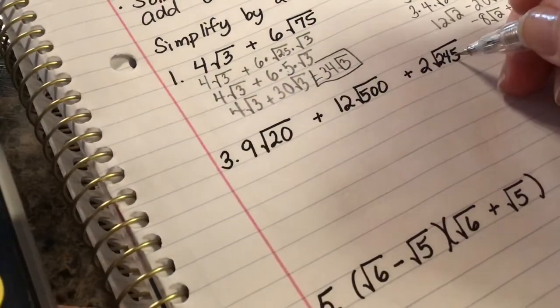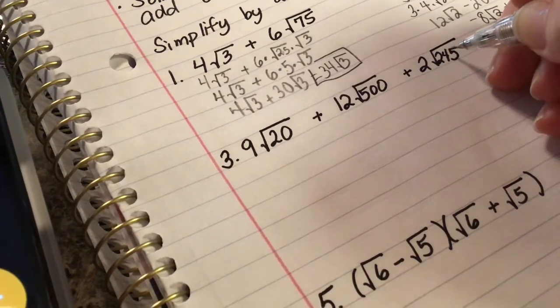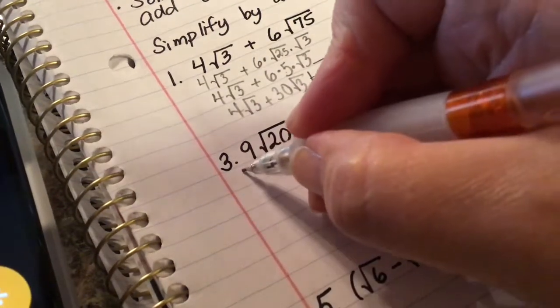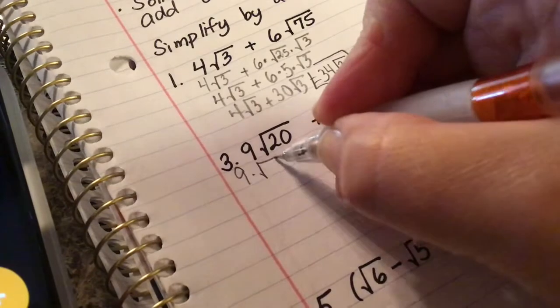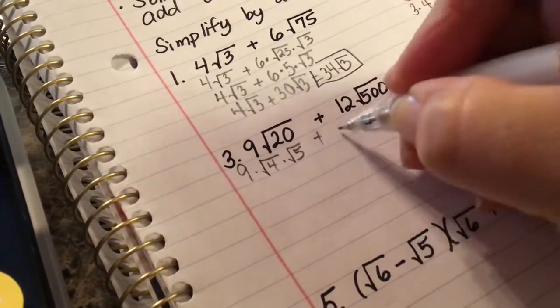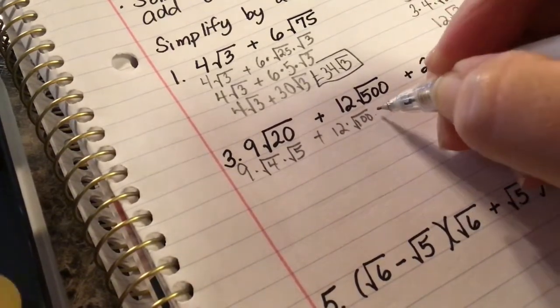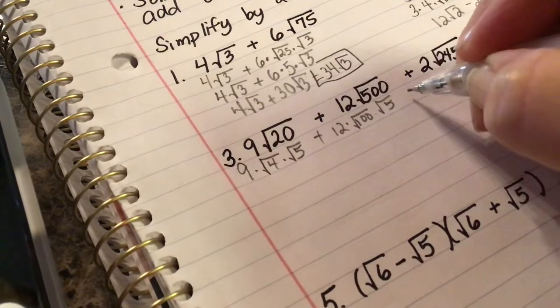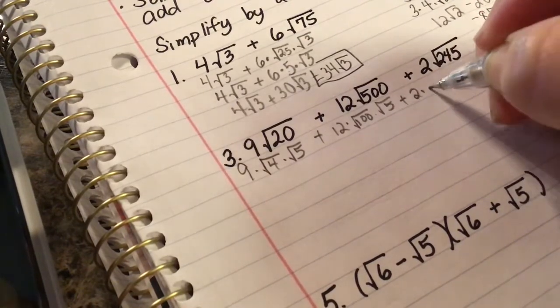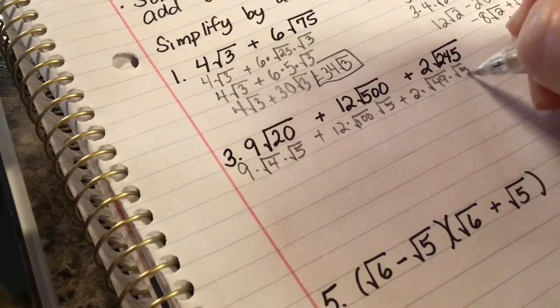So 49 is the perfect square that divides into that. Now, why did I choose 5? Because this is divisible by 5. So I can rewrite these as 9 times the square root of 4 times the square root of 5, plus 12 times the square root of 100 times the square root of 5, plus 2 times the square root of 49 times the square root of 5.